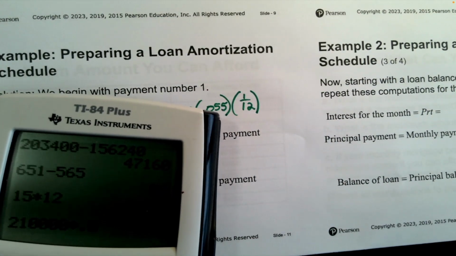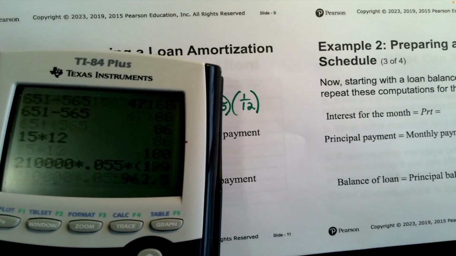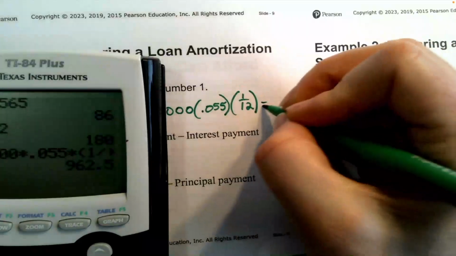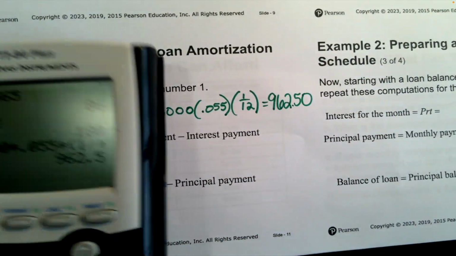So 210,000 times 0.055 times 1/12 is $962.50. That's the amount of interest that's paid.